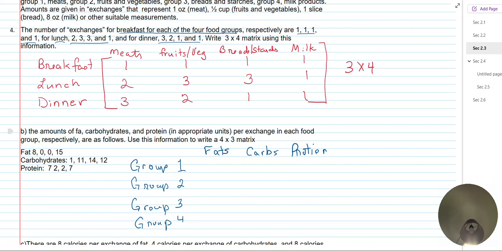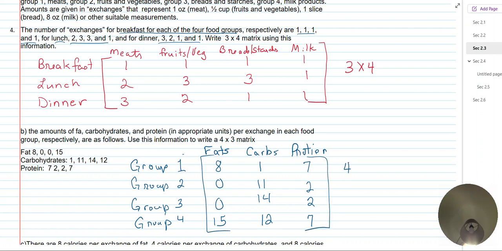So now, it said here, use the information. Fats are going to be, for group 1, 8, 0, 0, 15. Carbs are 1, 11, 14, and 12. Proteins are 7, 2, 2, and 7. All right. And you can see 4 by 3.